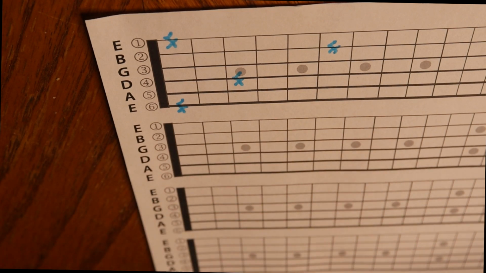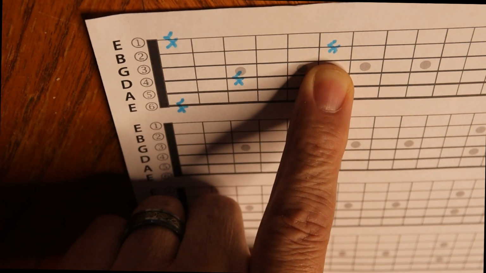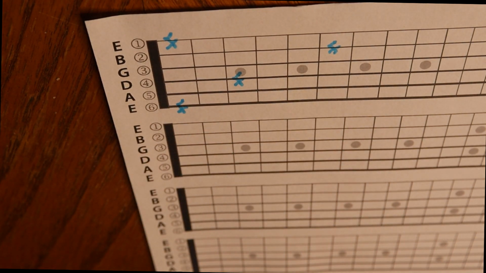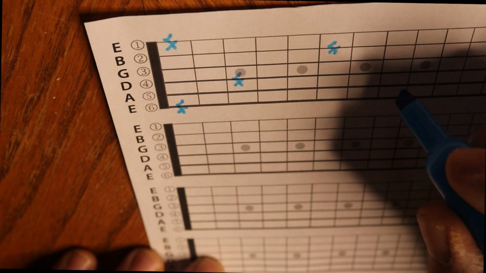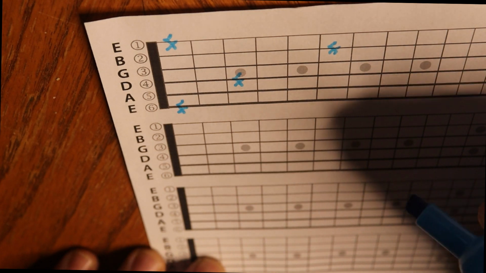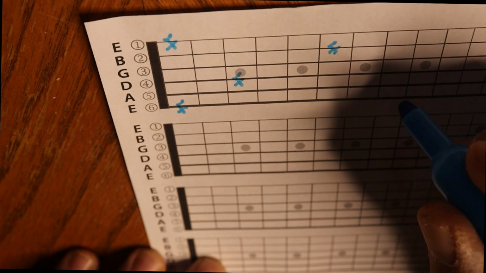Now this is all an example. Everything else, all the other notes, fall in line the same way. Different frets, different strings, but they all follow the same type of pattern. So where's our next F at? Well, this time we're only going to move up 1 step, but we're going to skip 2 strings. And that would be right here. If I can get the pen, oh, right here.